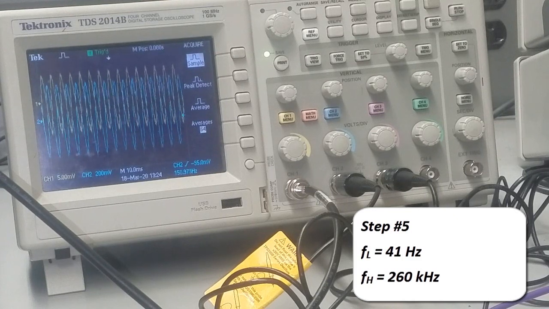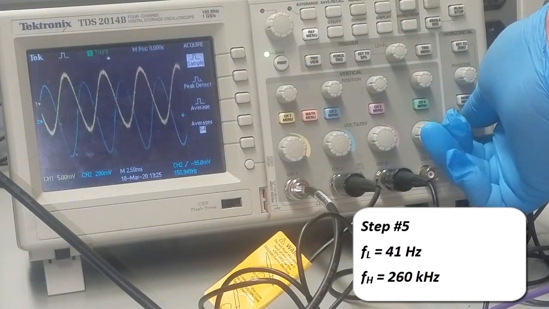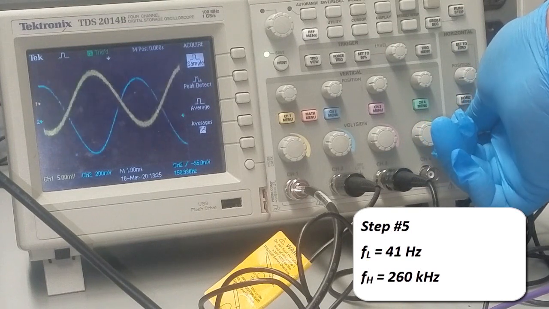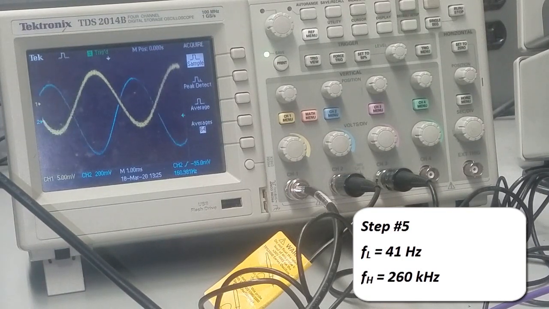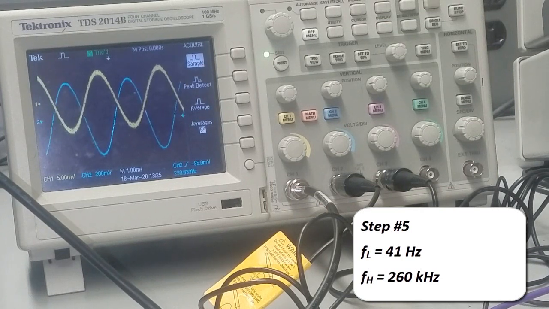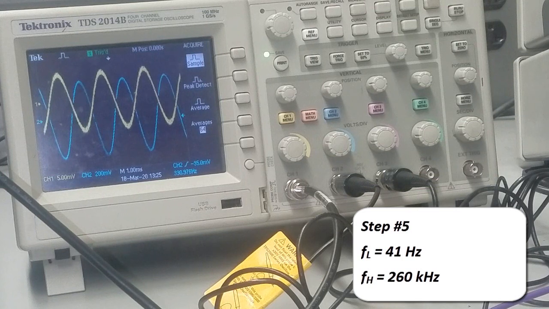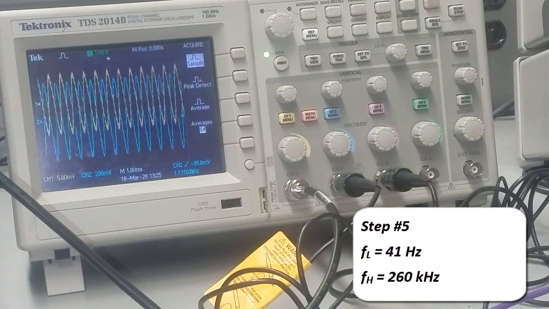Now what I'm going to do is increase the scale a little bit. The time scale, basically reduce it. I'm zooming in because I'm increasing the frequency. You can see that the gain is increasing, and I'm going to continue increasing the frequency. Now I'm going to start to increase it by the hundreds. So you can see that the gain starts to increase.